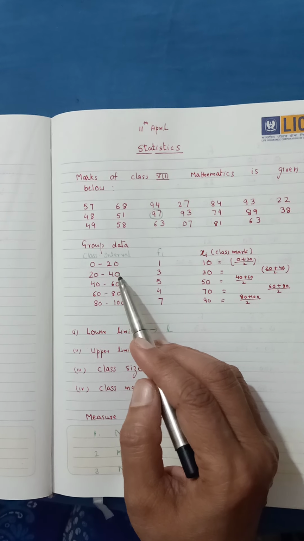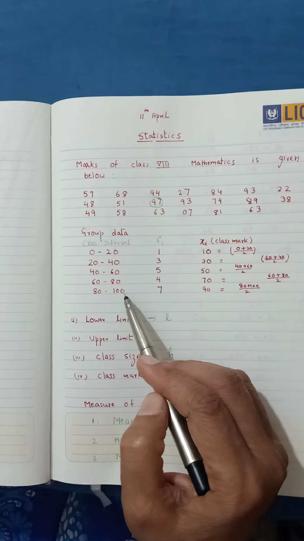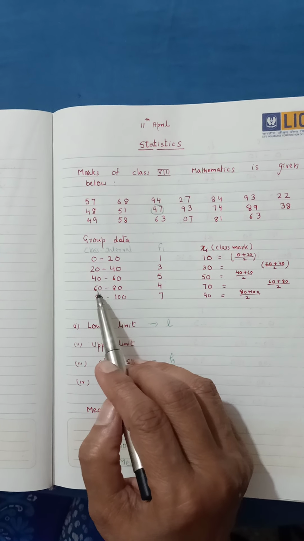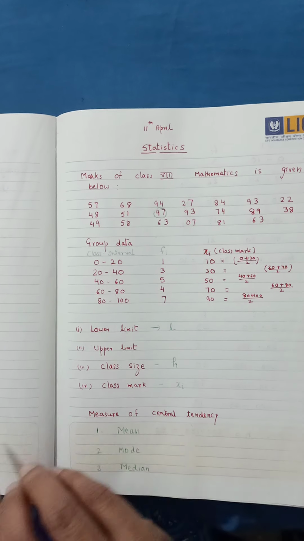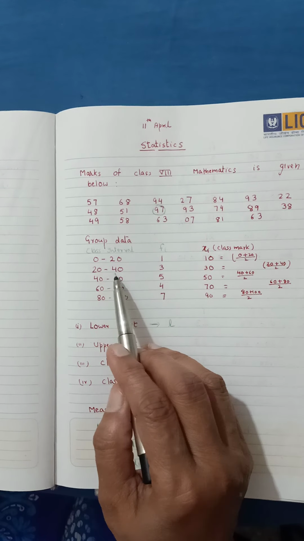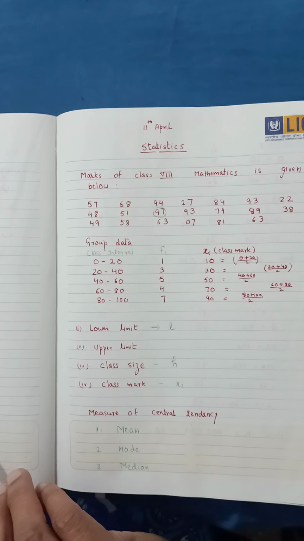This 20, this 40, this 60, 80, 100 is known as upper limit. So if someone asks you what is the upper limit of 60 to 80, 80 is the upper limit. Between 20 to 40, what is upper limit? 40 is the upper limit.